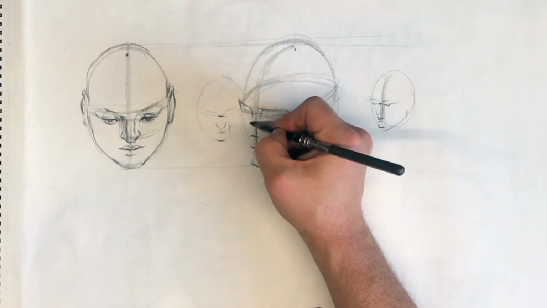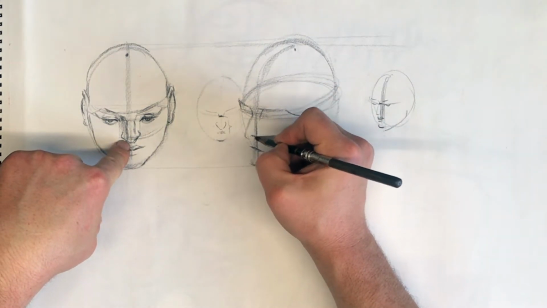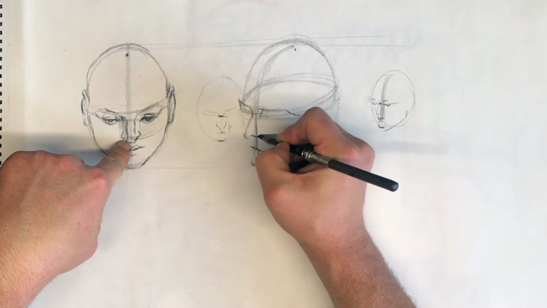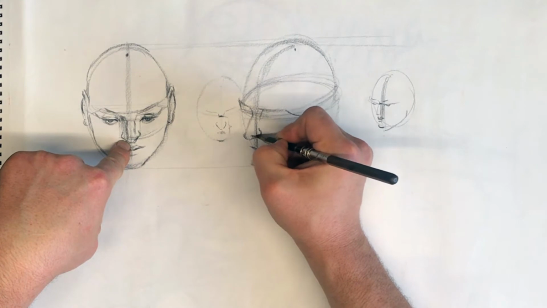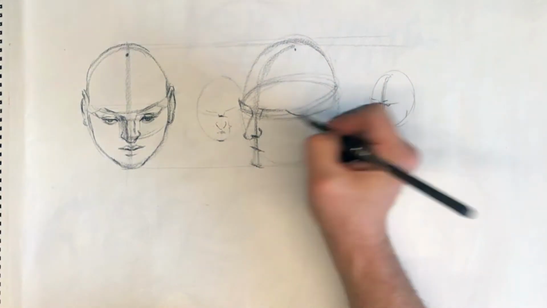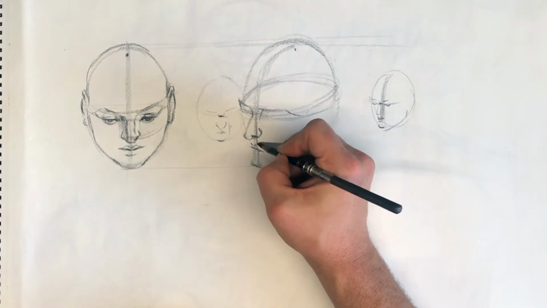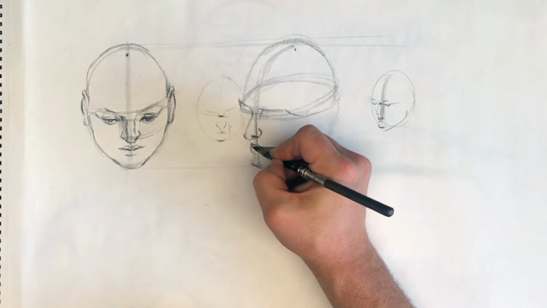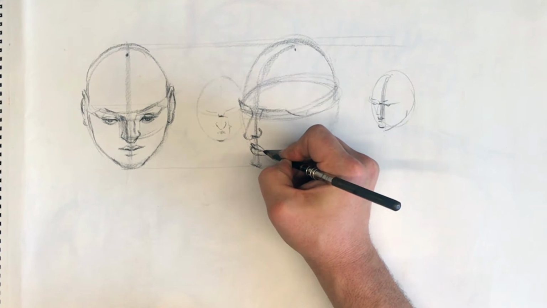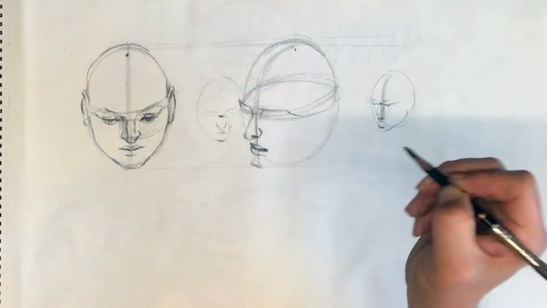Okay, now let's start running our nose. So notice that in this case, the tip of the nose is going to run slightly beneath our nose line. And then the nostrils are always going to sit on the nose line. Right, here are our lips. The upper lip is a little bit thinner. The lower lip is very, very full looking because at this angle, we're seeing a lot more of it. Going like this.